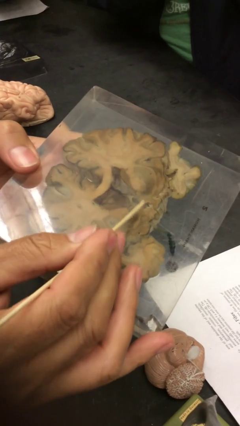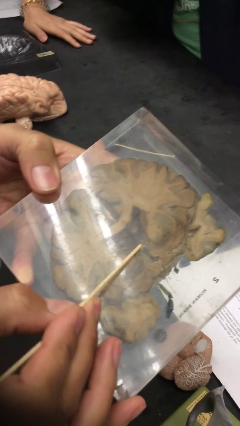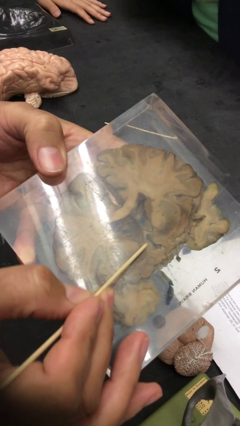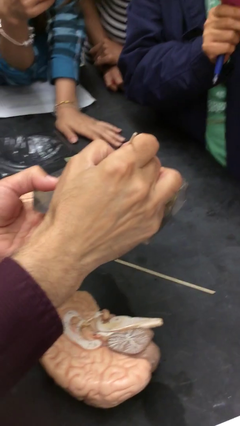And if you focus in here, in coronal section again, we can see the third ventricle, just a tiny chamber, and we have the thalamus beside that. So this is the third ventricle, lateral ventricle, third ventricle. This is the third, those are the lateral.